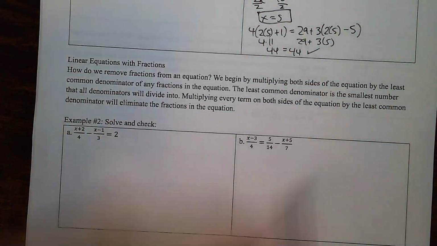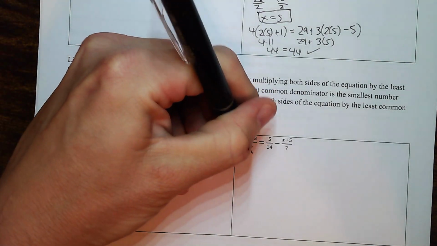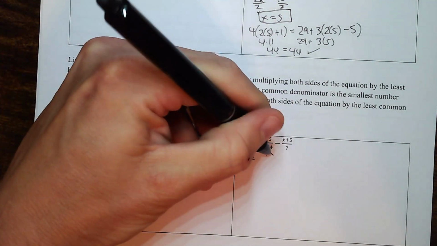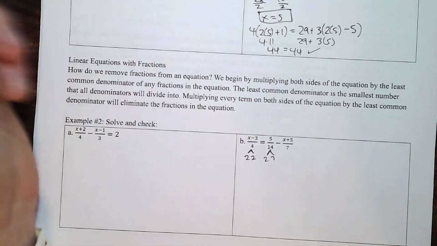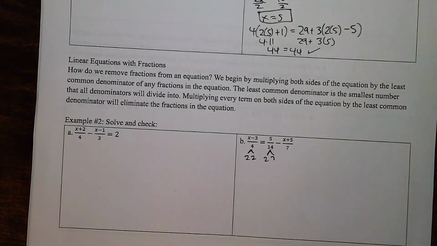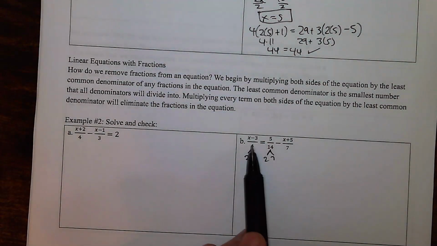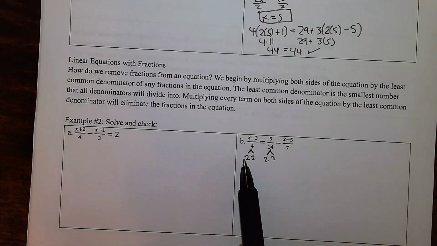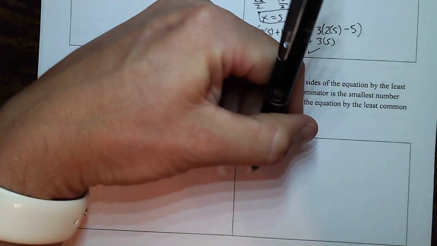A couple ways you could do this. You could factor these: 4 is 2 and 2, 14 is 2 and 7, and this is just 7, which is prime. And so how do I find that number? Well, I'm going to look at each factor and take the least common factor of each of these. So for example, 2 and 2, that'd be 2 squared.